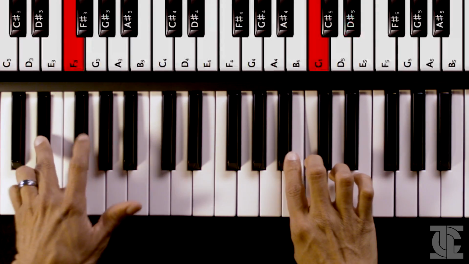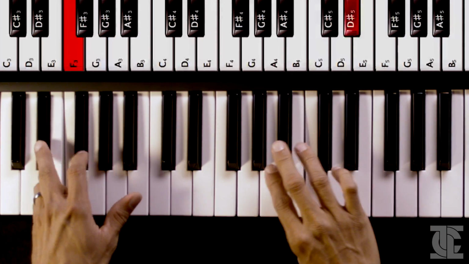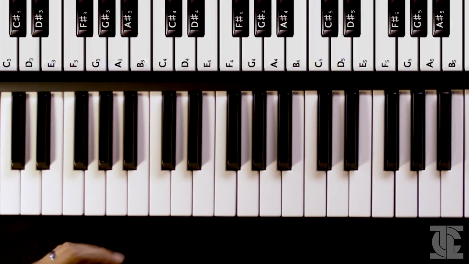So he's just riffing here, just using the scale to come up with melodies and bass lines that sound good to him. Sound good to me too. Awesome. So there's our first little quick tip, how to find the scale.